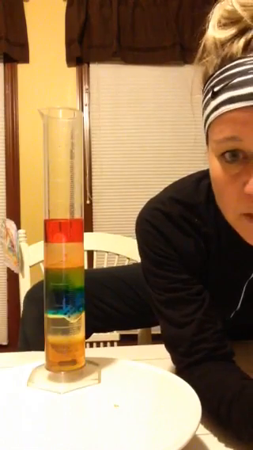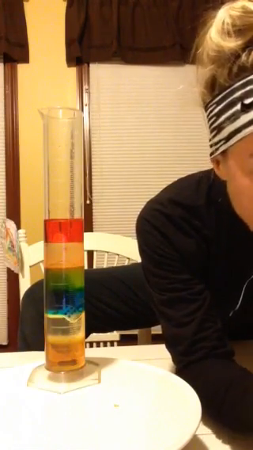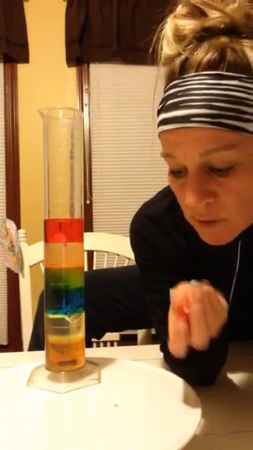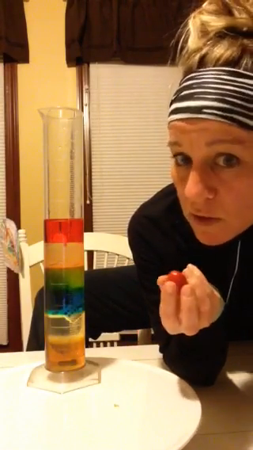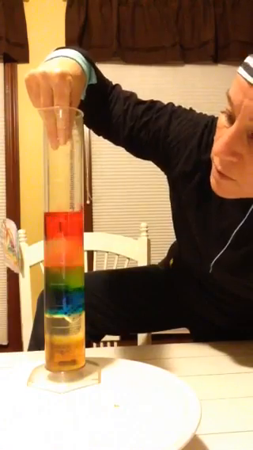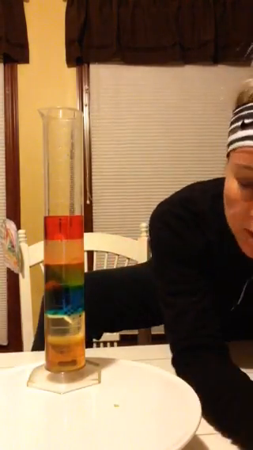Next, a grape tomato. Hold a grape tomato in your hand. Okay, what do you think? Is this more or less dense than the Karo syrup? Here we go, let's find out. Okay, so the grape tomato is sitting on top of the Dawn dish soap, right on top. So it is less dense than the dish soap, but more dense than the water.